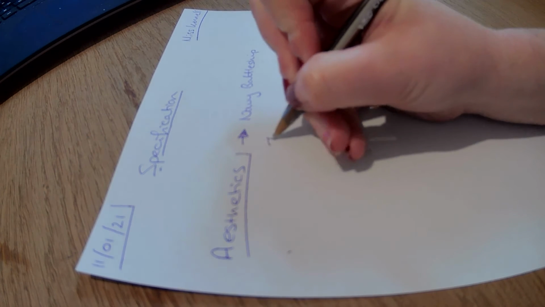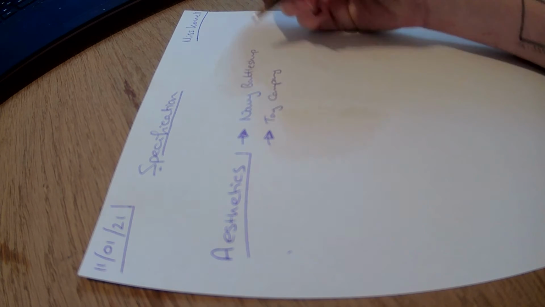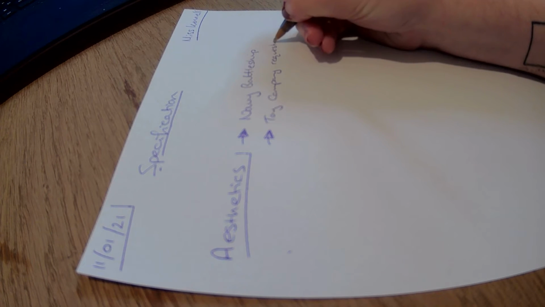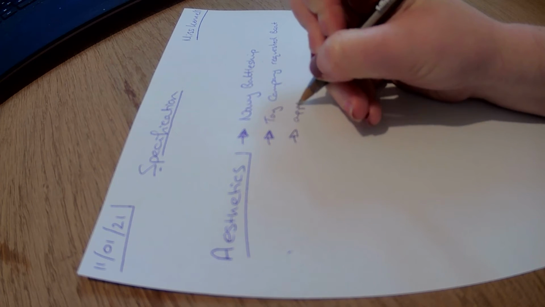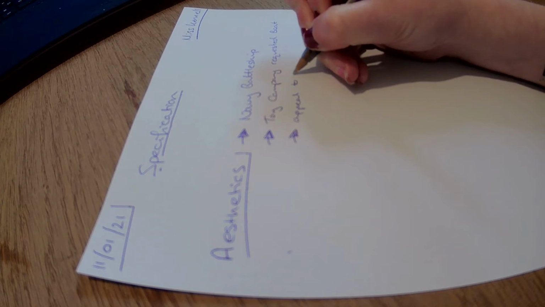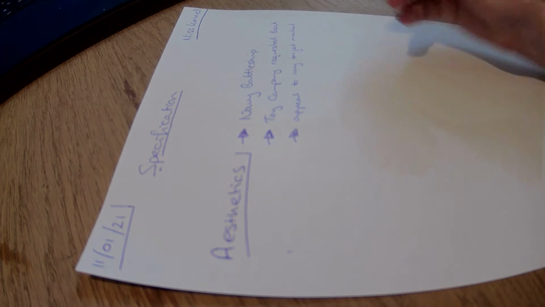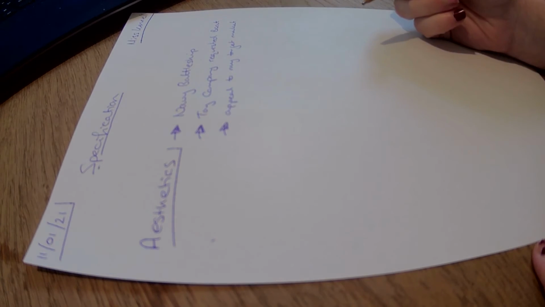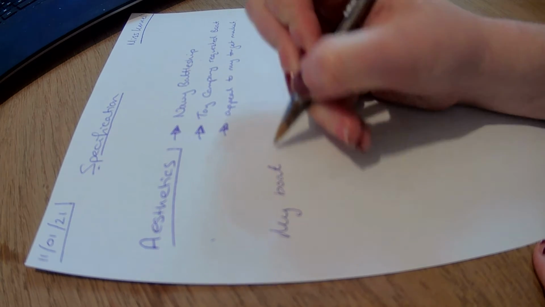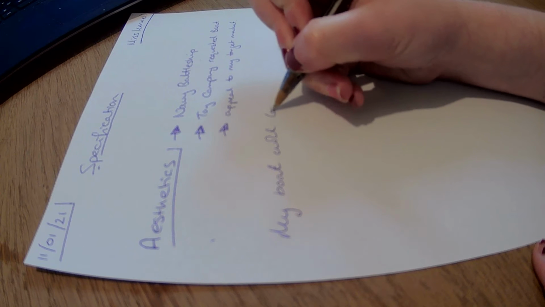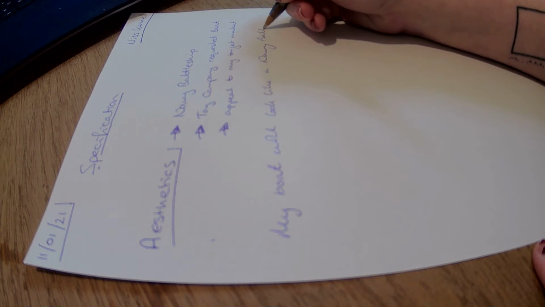So, Navy Battleship. Why is it going to look like a Navy Battleship? Because the toy company has requested this, and it will also appeal to my target market. So I'm going to write a full sentence just for this point so you can see how I want it to be. So, my boat will look like a Navy battleship.